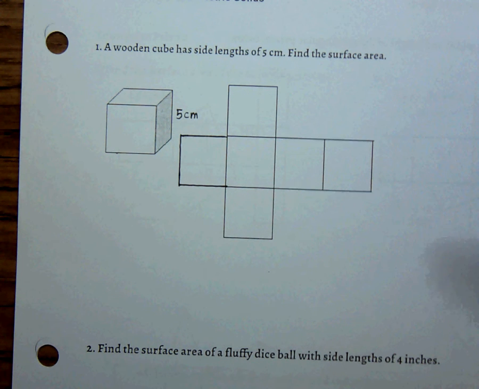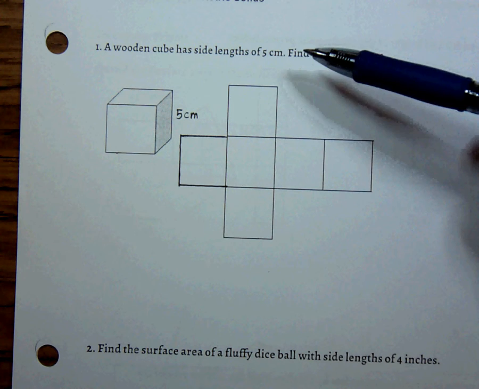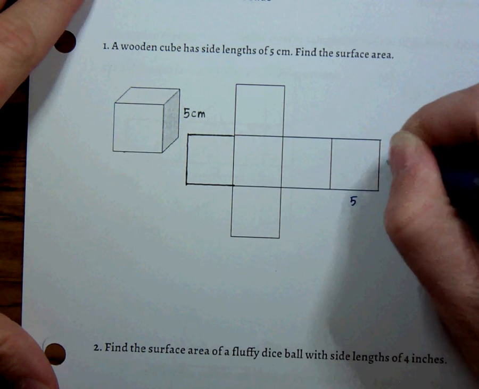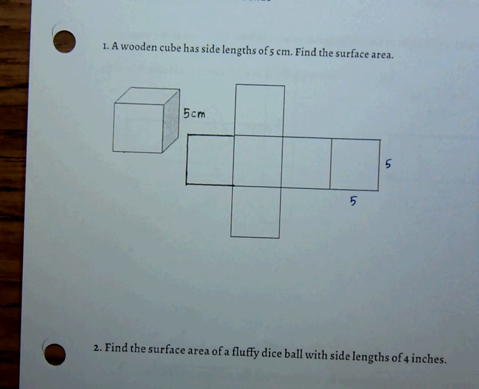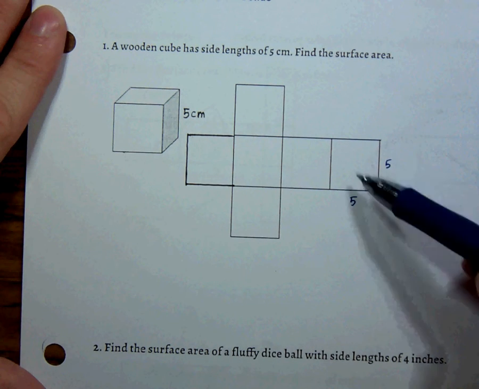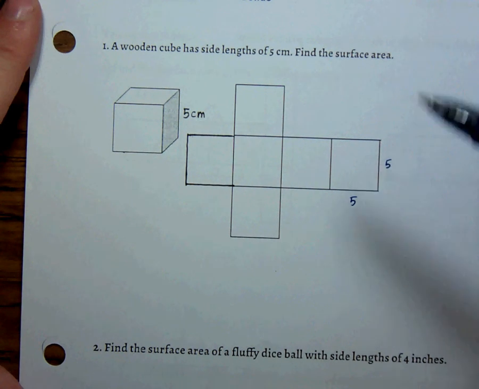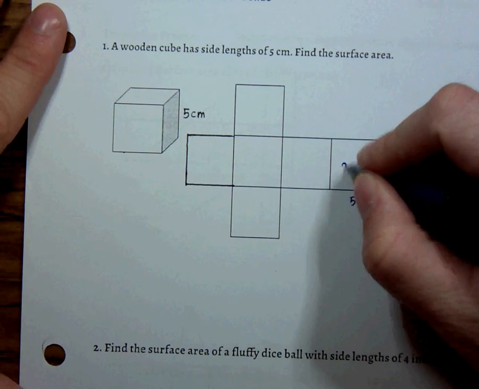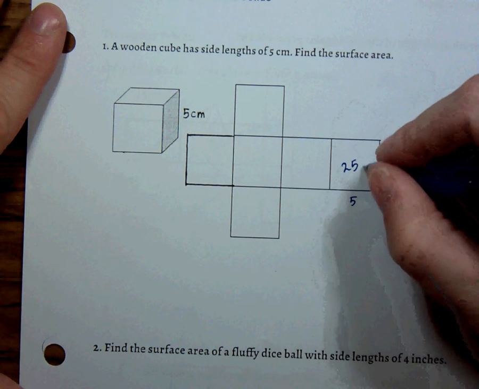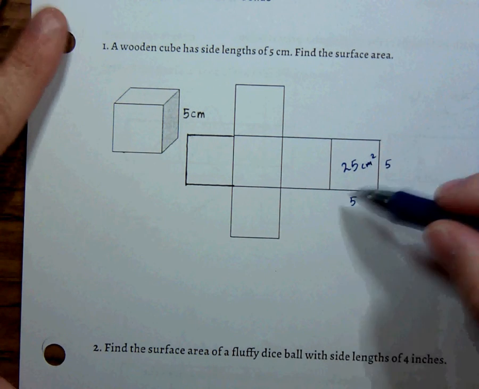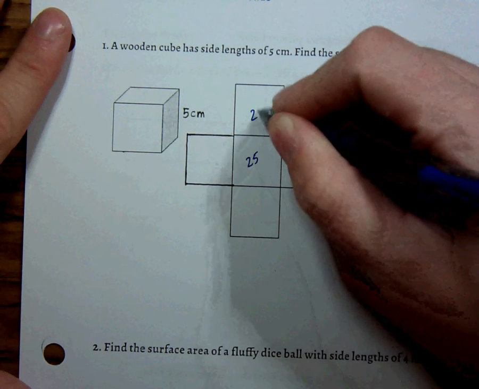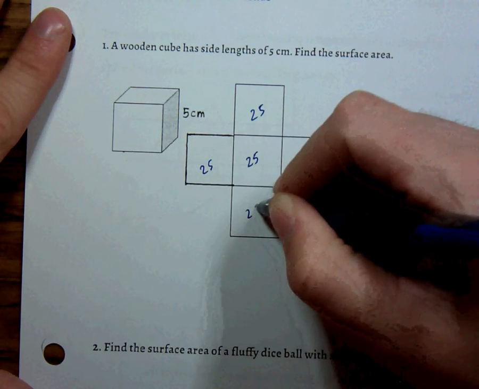So we'll take this first one. A wooden cube has side lengths of 5 centimeters. Find the surface area. Well, it's a cube. That means all these are squares. That means every single side length is 5. So I'm just going to choose this one on the end. That means that this particular shape is going to be a 5 times 5 square. So this is 25, and it's 25 centimeters squared. Since they're all squares, this one is 25, so is this one. All of them are 25.